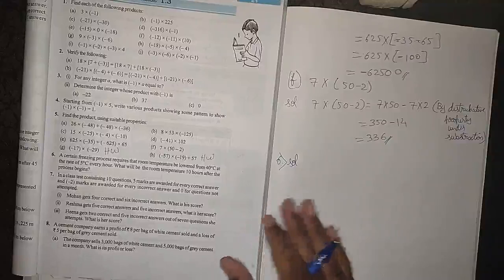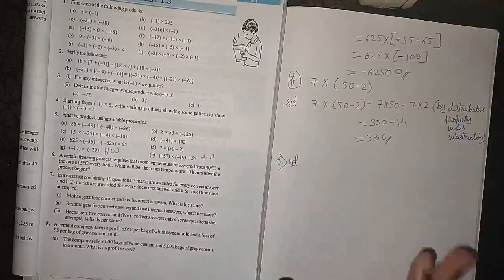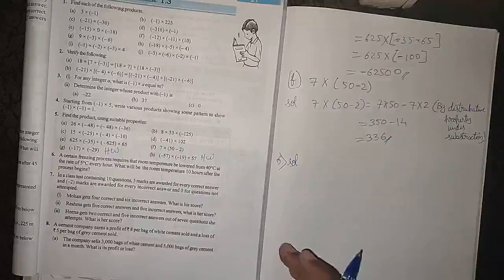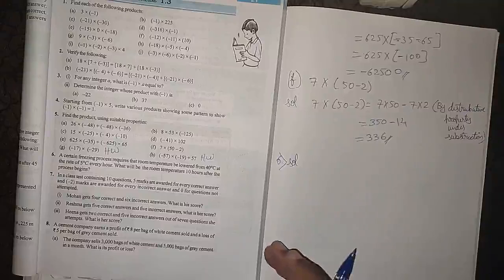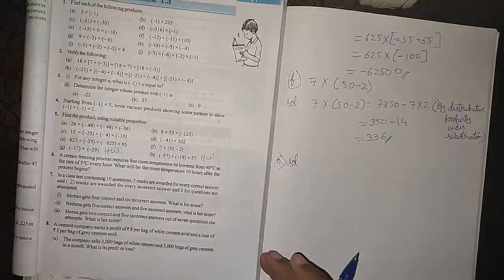What they are telling is, our room temperature is 40 degrees Celsius. After each hour, minus 5 degrees, that is, 5 degrees will be reducing. After 1 hour 5 degrees will reduce. After 2 hours 5 degrees will be reducing. After 3 hours again 5 degrees will be reducing. Like that for 10 hours if we reduce, what will be the final temperature they are asking.